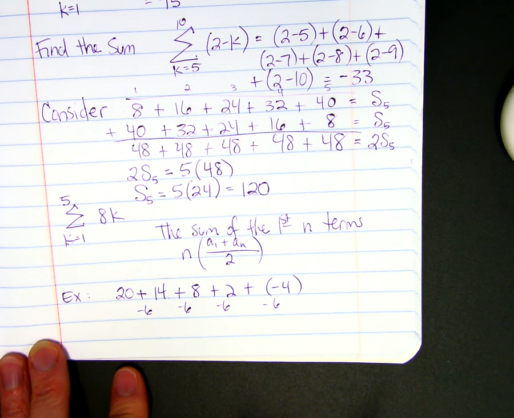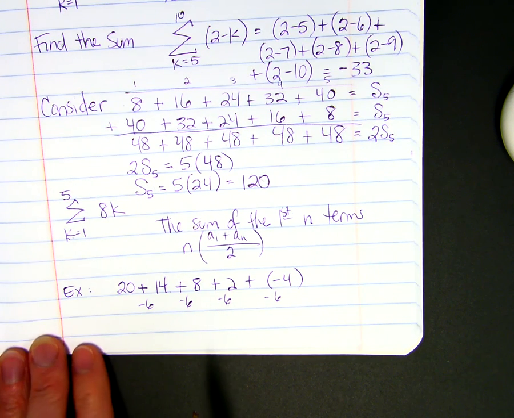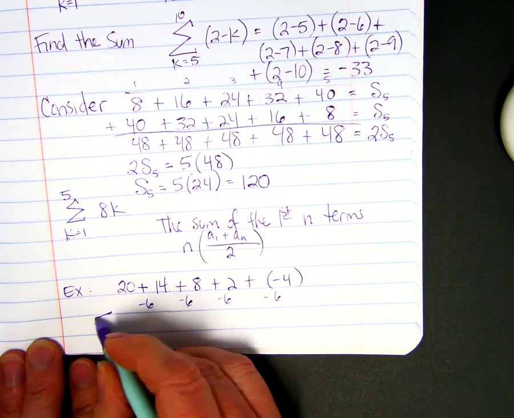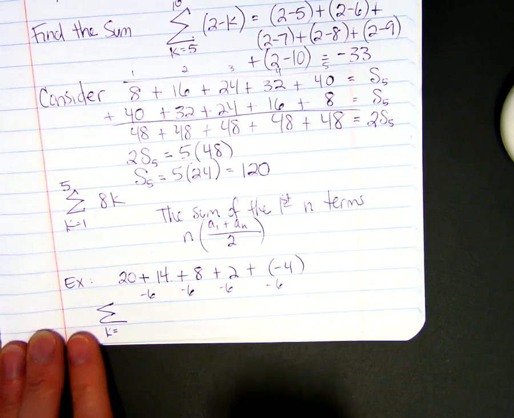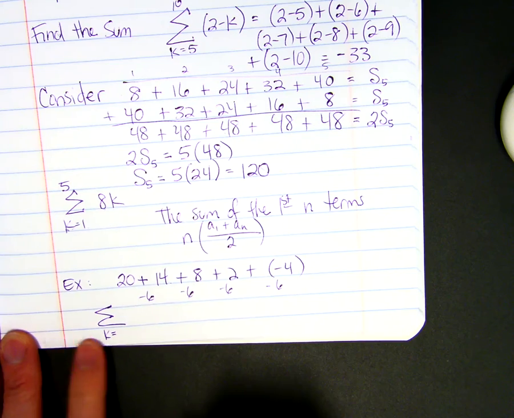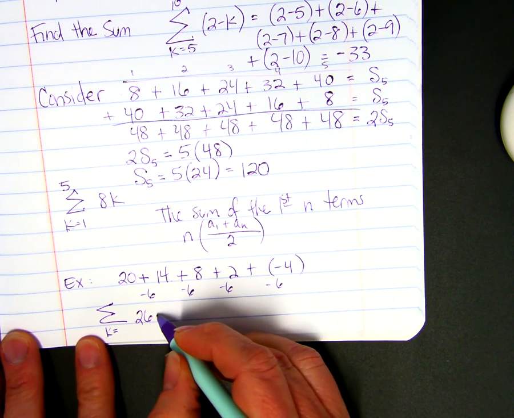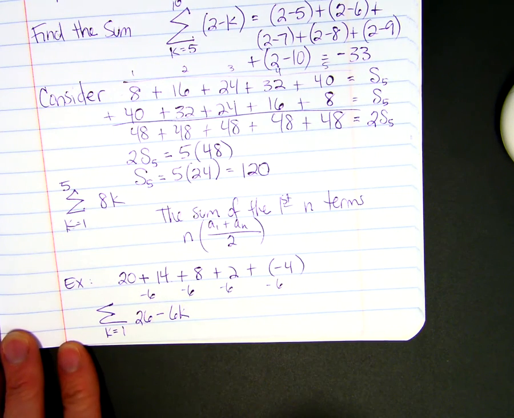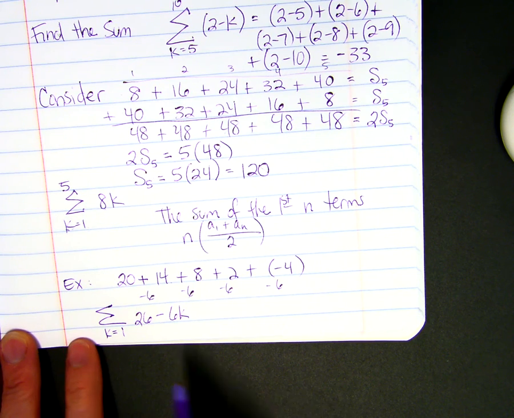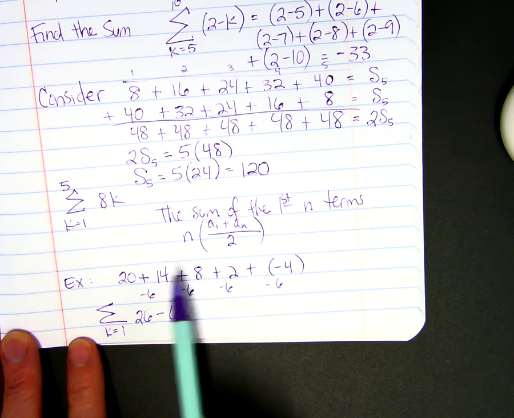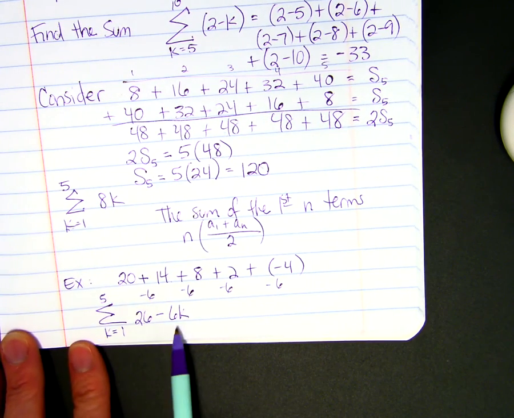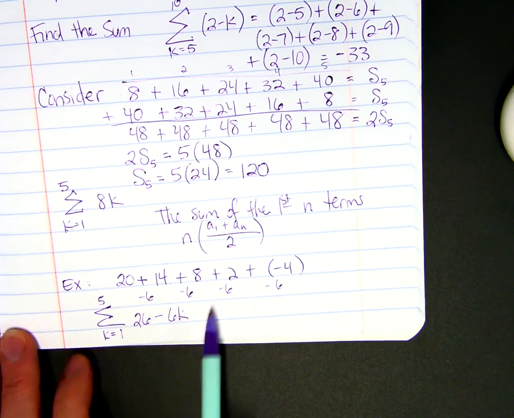Or you could start at 26 and then the summation symbol and then k equals 26, 2, 3, and then until it's 5. What's 26 minus 30? Is that a negative 4? Yeah, that would work.